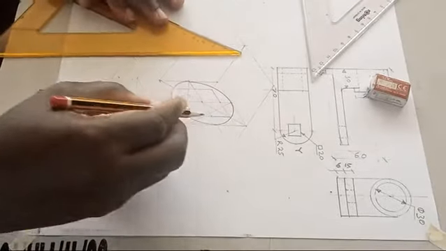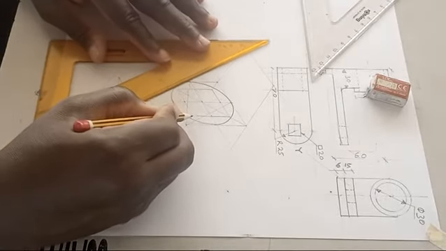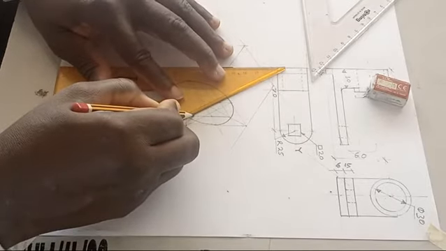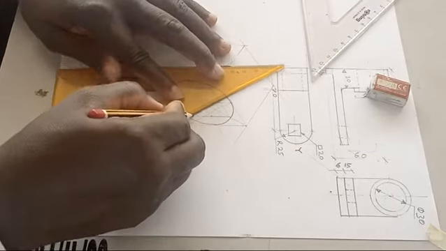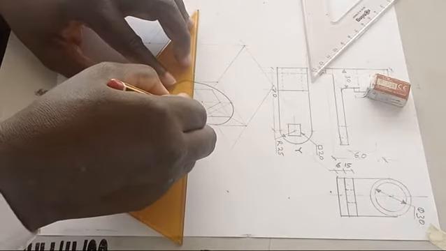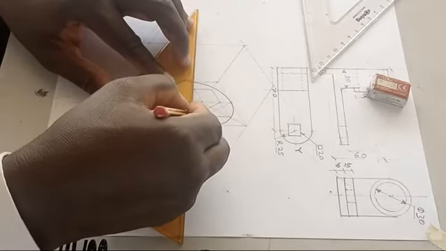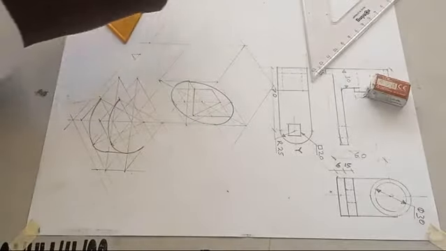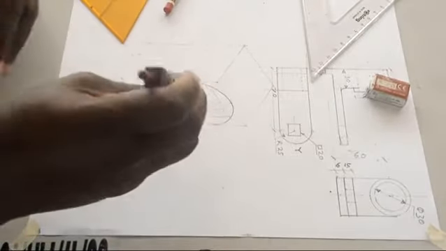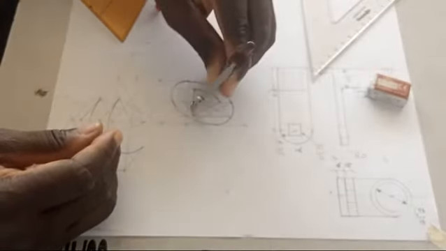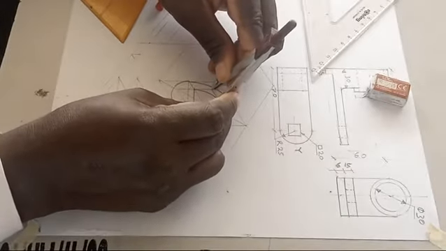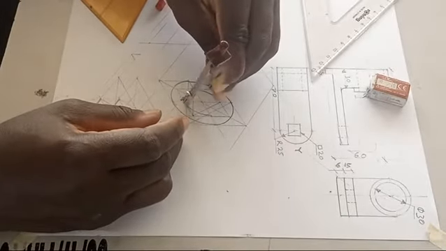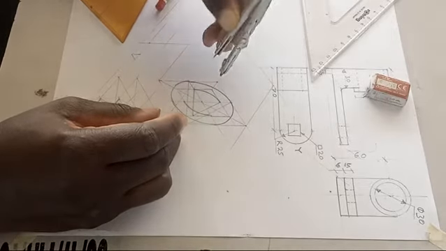So the longer diagonal is already there. All we need to do is form our letter V too. Let us use V since we used V for the bigger circle, like this, and like that. So we come to this point and join the legs of the V like that. Take it to the reverse side, like that.